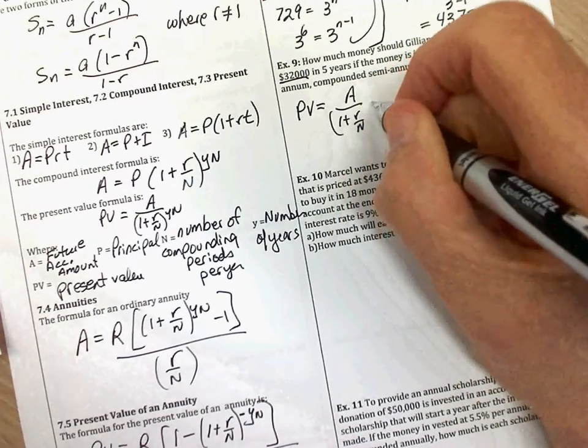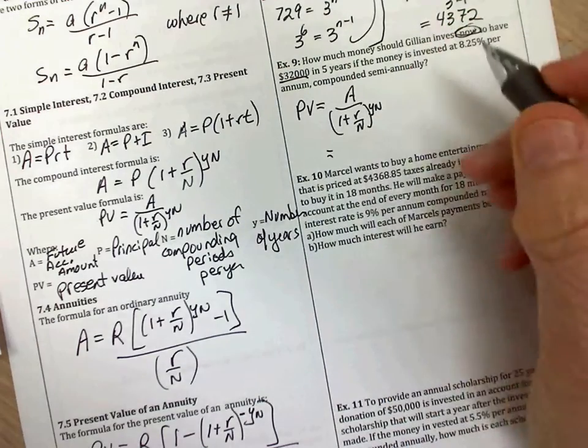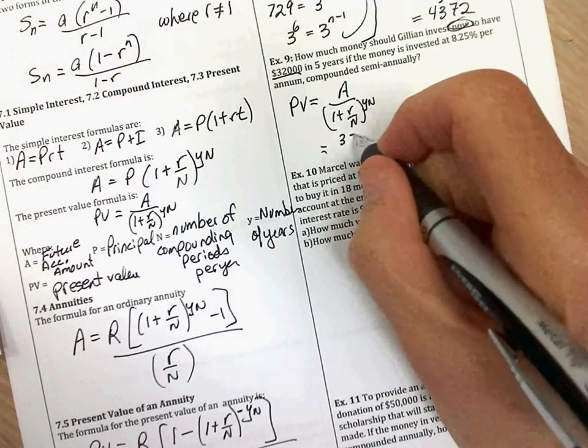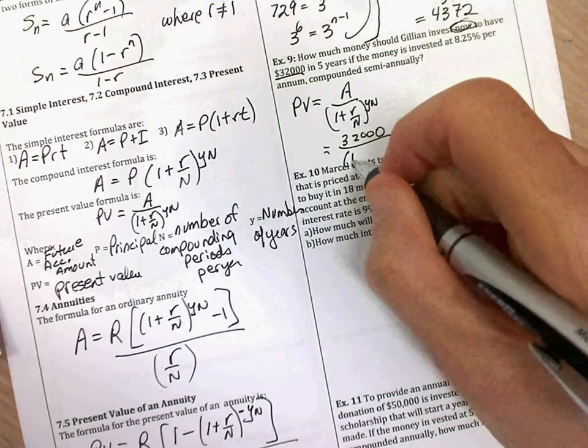Okay, so she wants to have $32,000 in the future. 1 plus our annual interest rate, which is 0.0825.